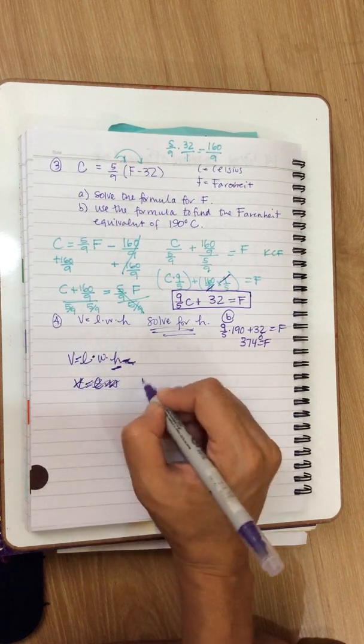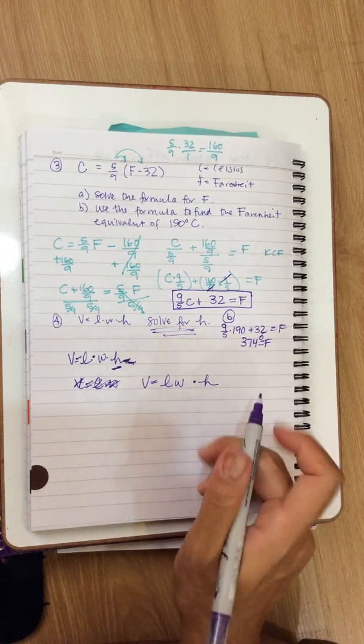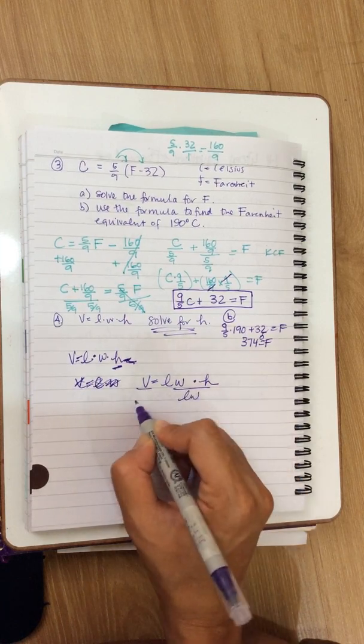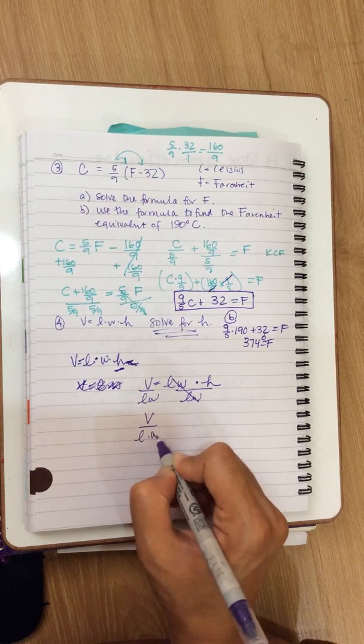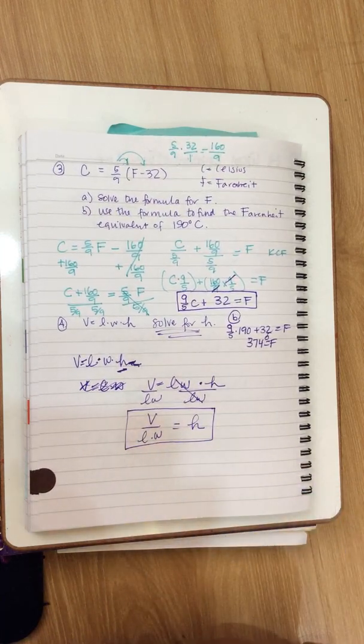Actually, what I want to do is volume equals length width times H, right? Because I want to get H by itself. So what's the opposite of multiplying times length and width? It's dividing by length times width. So that cancels out. So volume over length times width gives me the height.